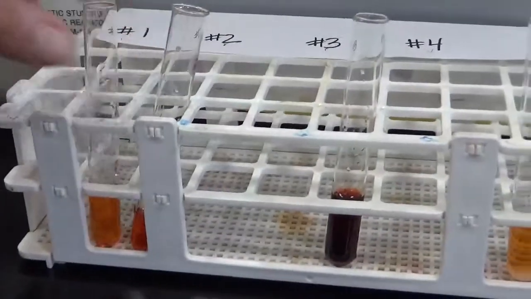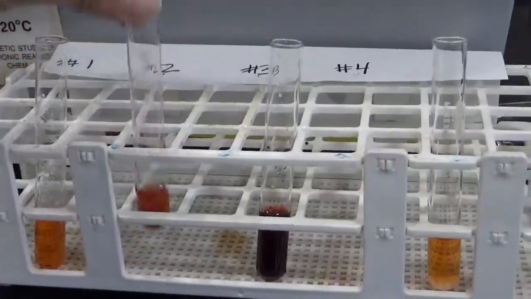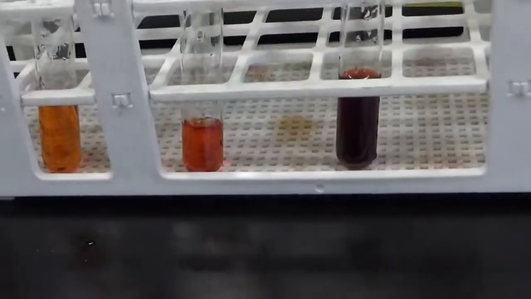Okay? So there's my 4 test samples. Some of them are hiding behind things. Okay? 1, 2, 3, and 4. All right. So now what does that mean?